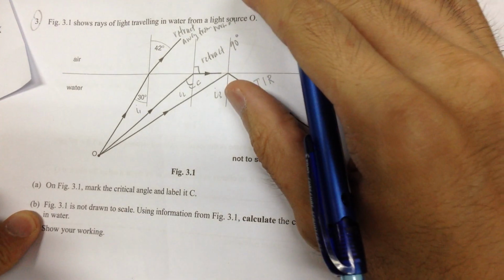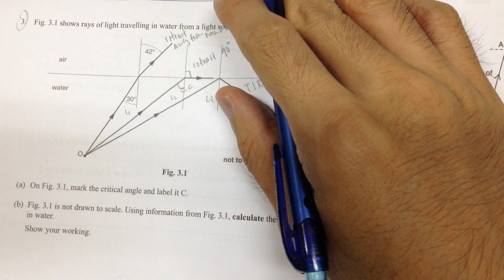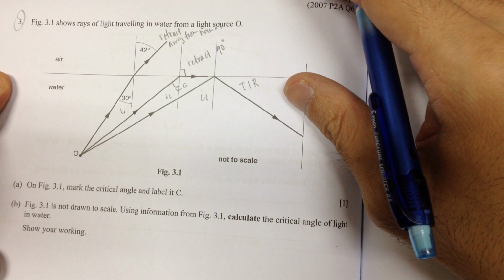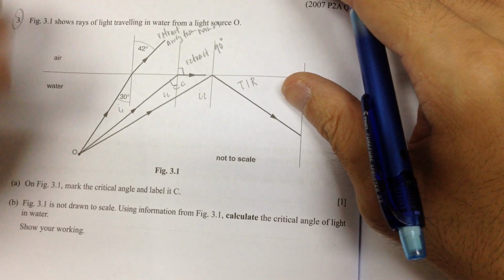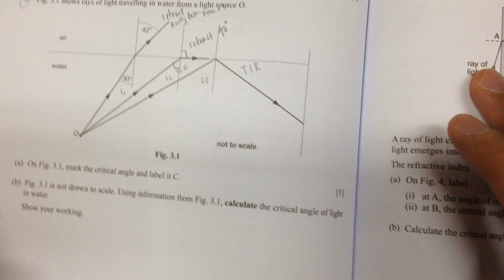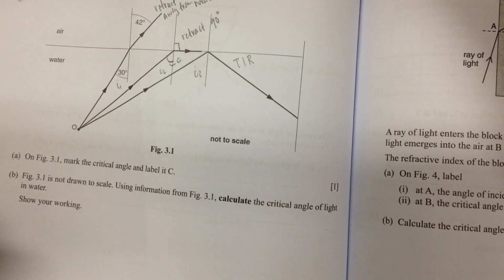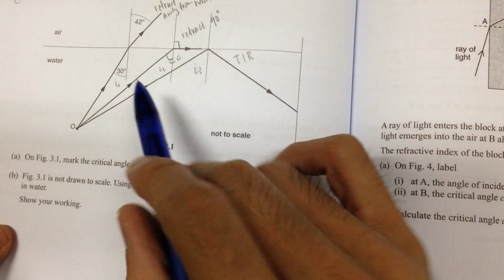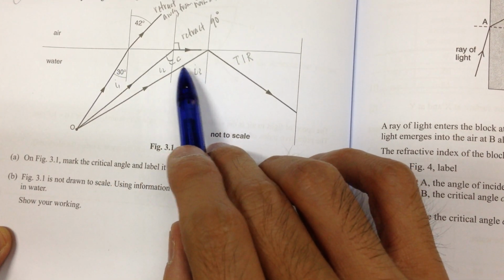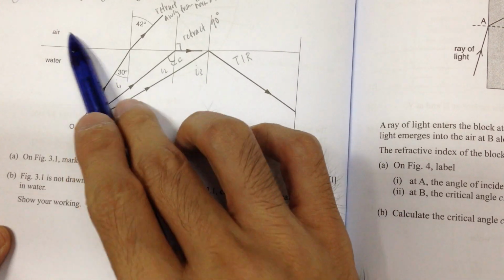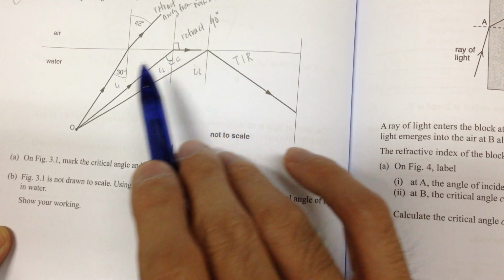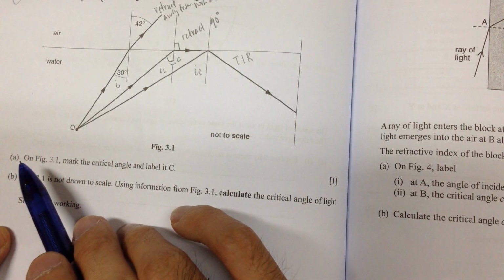Alright, so figure 3.1 is not drawn to scale. Using information in 3.1, calculate the critical angle of the light and show your working. This is a little bit challenging, that's why it's 3 marks. Let me explain how you do this. Because all these three light rays represent the interaction between water and air, we can use the data from these rays to calculate the refractive index of water first.